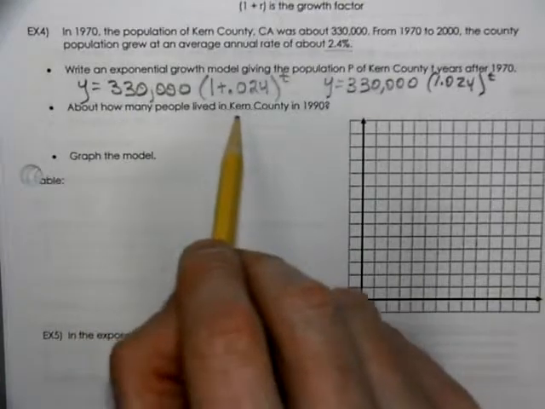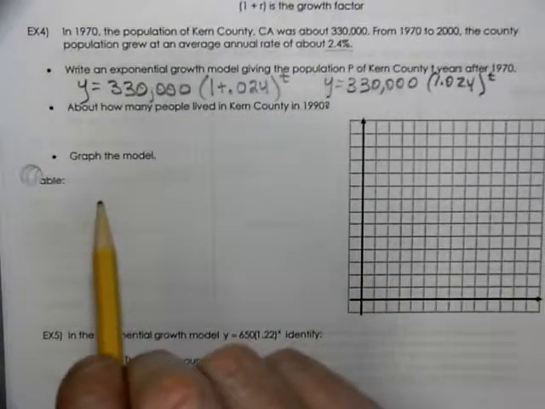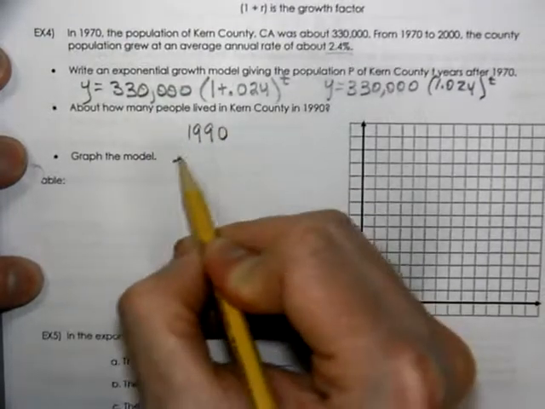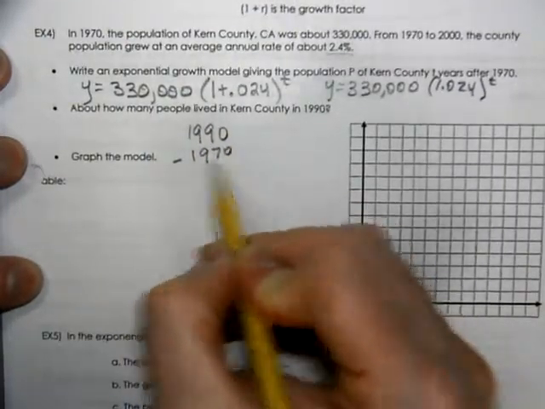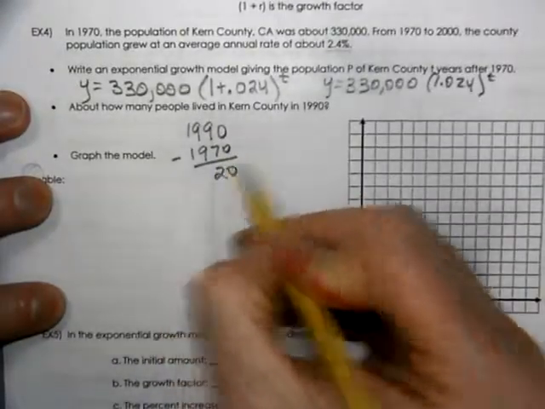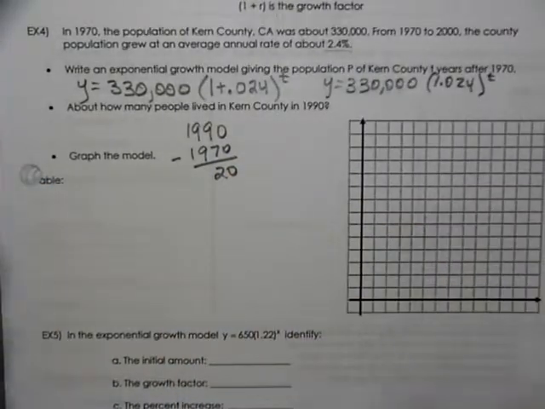Now, about how many people lived in Kern County in 1990? Well, if you take 1990 and we look at how many years that was from the beginning of our 330,000, we find out that that's 20 years.